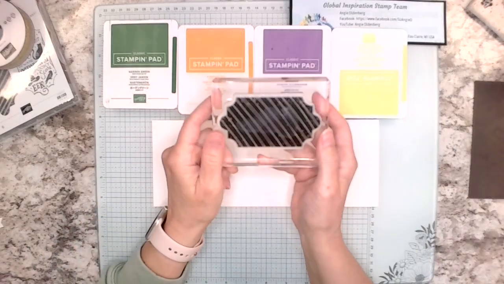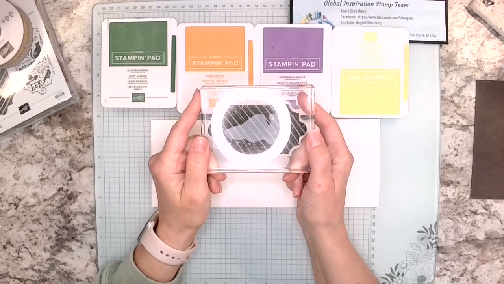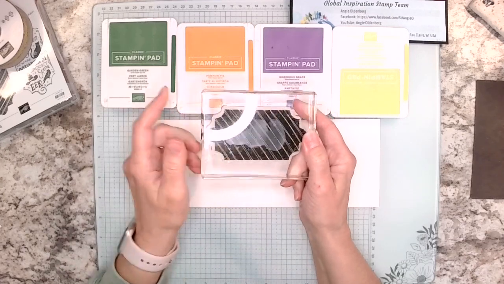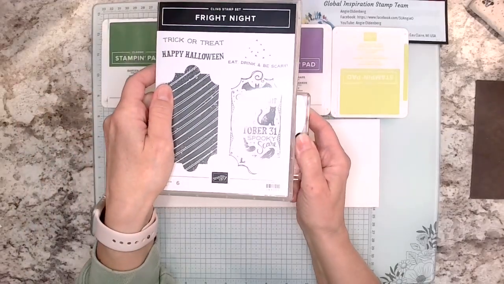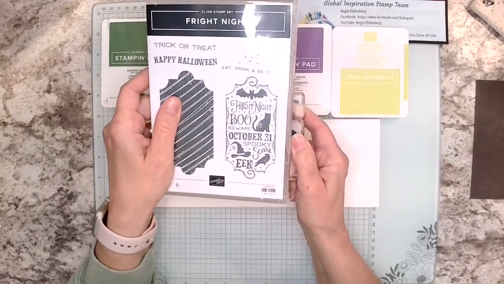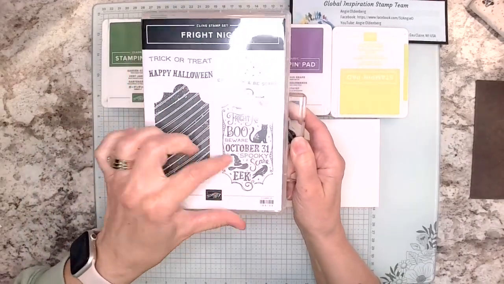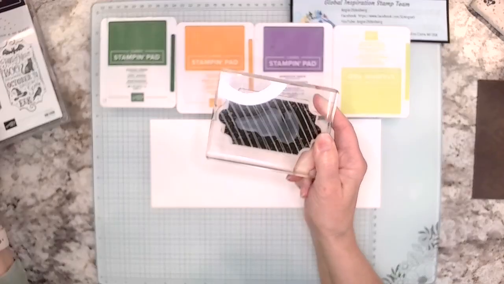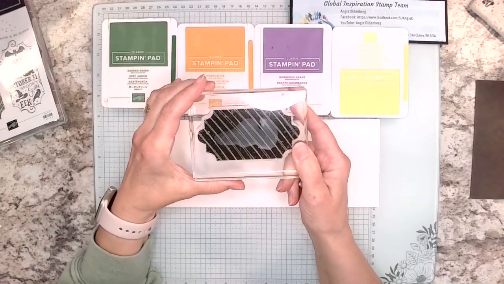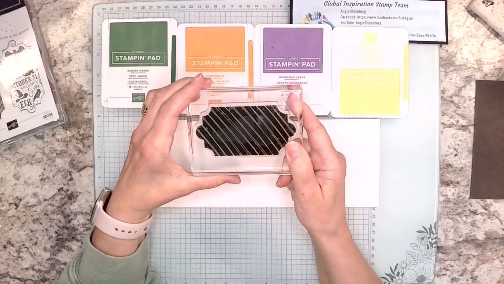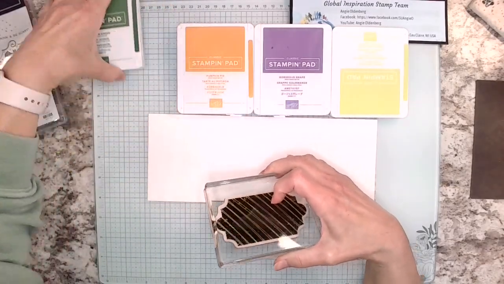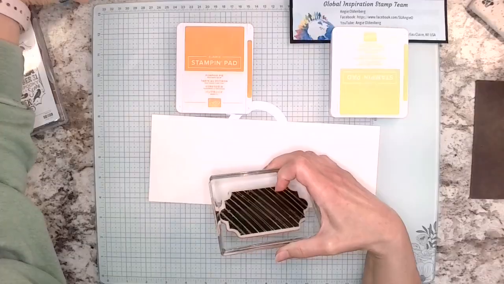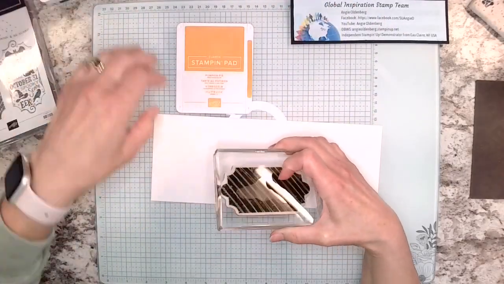So the stamp set I'm using for this is the background stamp of the stamp set, not the Valentine. Wow, goodness, not the Halloween, the Fright Night one. I'm using this one. This is one too that doesn't have to be Halloween, obviously. It can be for any kind of a background. And we're going to do a tag in orange for this sample.